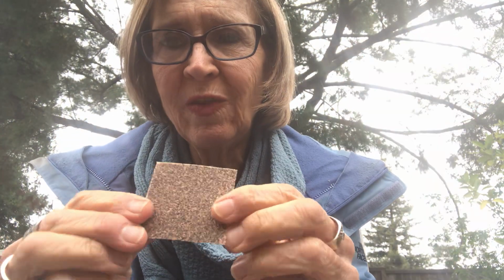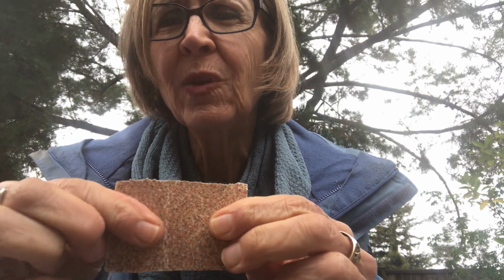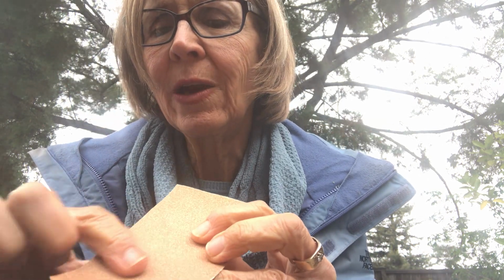This one is very coarse. I feel like it's rough. And then I have one that's not quite as coarse. It's a little bit rough, but not as rough as the first one. And then this one is getting finer and finer. And this one that's black is almost smooth. Well, when you're working with wood, people that work with wood need different kinds of sandpapers to do different jobs.